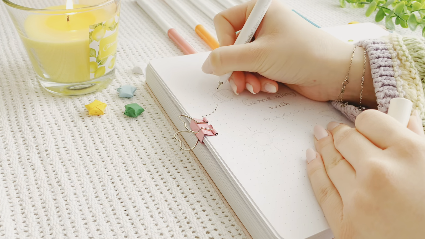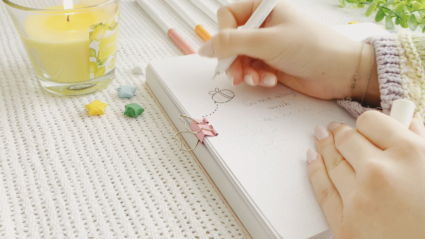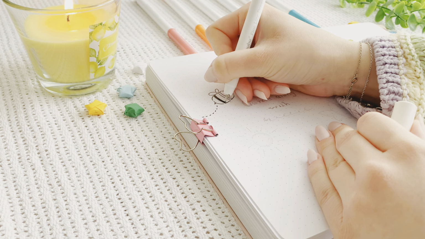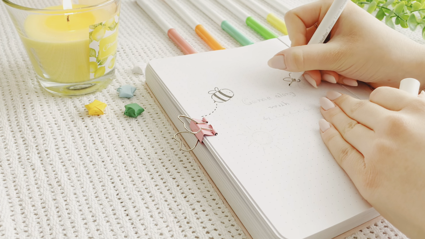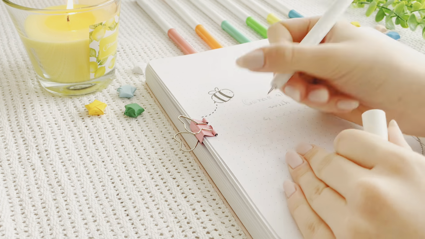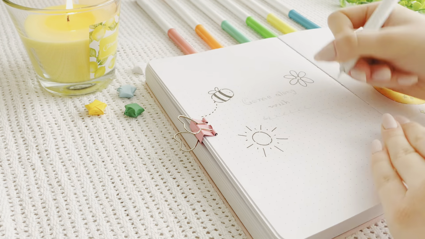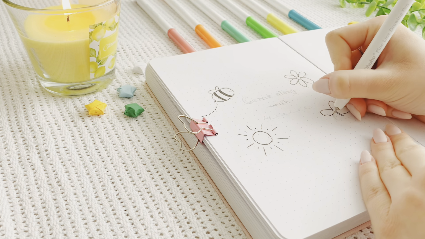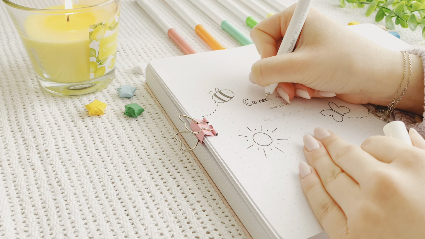Alright, so here we are with the quote page as promised. This one is pretty weird. I don't know how to feel about it. I wanted something simple because I also had no ideas, so I just drew a bunch of random doodles that felt right to me. So we've got a bee, a flower, a butterfly, and the sun, of course.